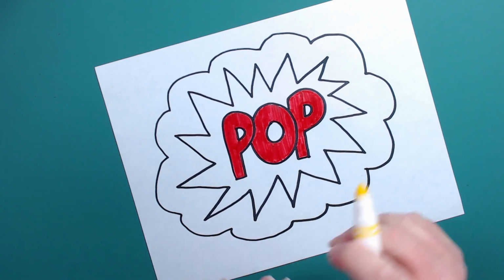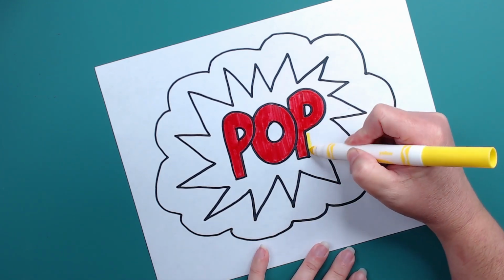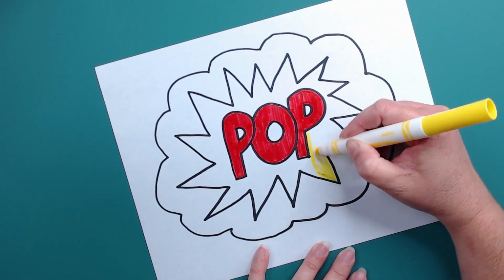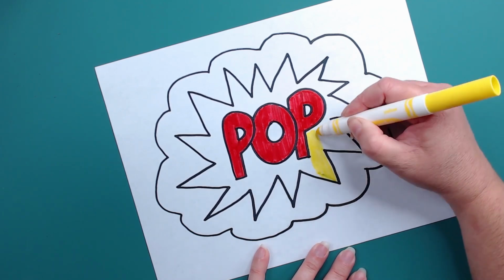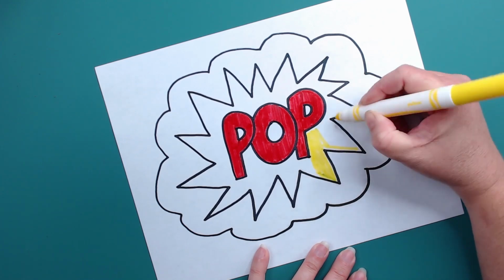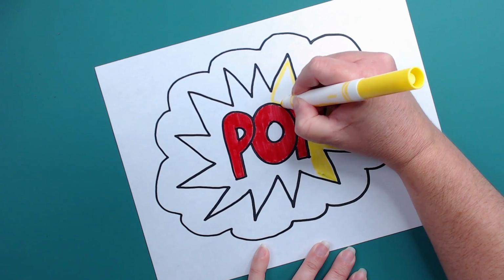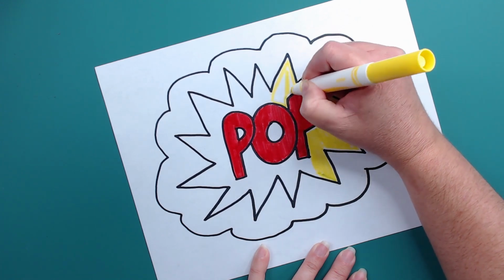Now I'm going to use my second primary color of yellow. Okay, now I'm going to color in this burst in yellow. Like I said, be careful next to your lines, especially with the yellow, since it's a light color. So I'm just going to color right next to that black.